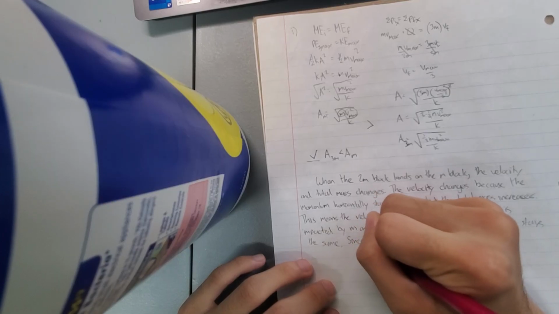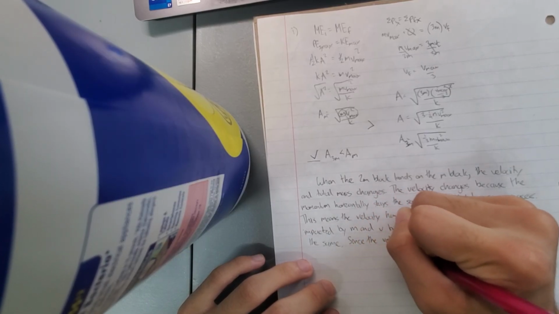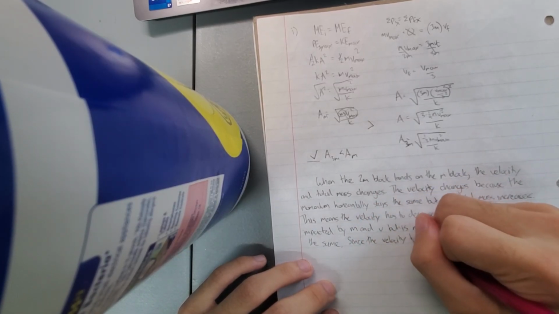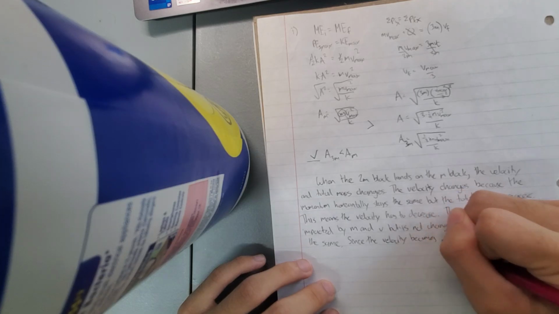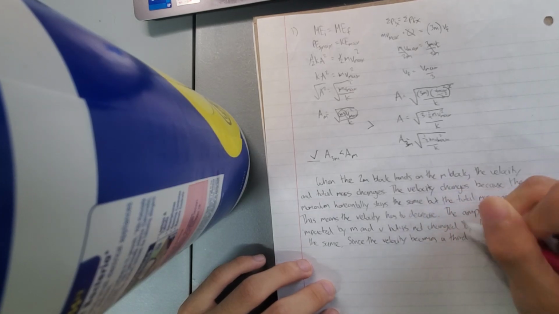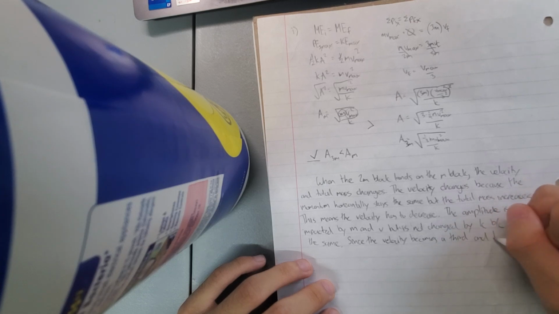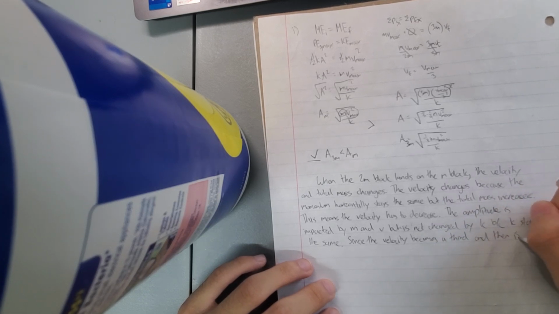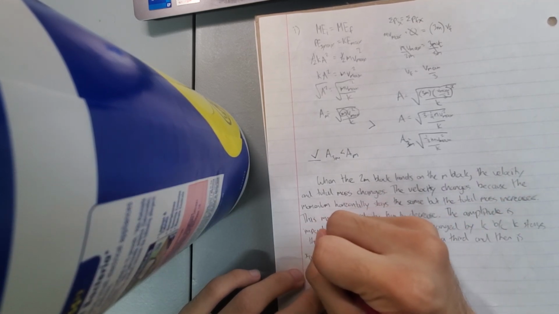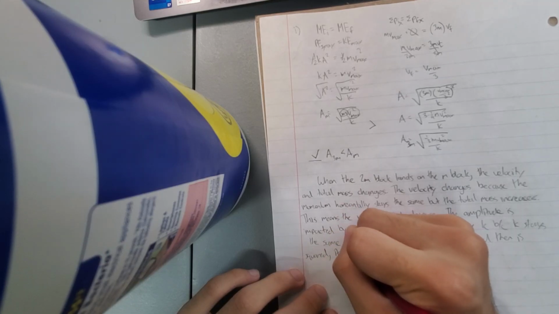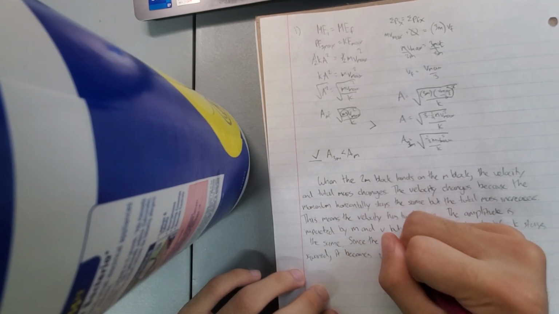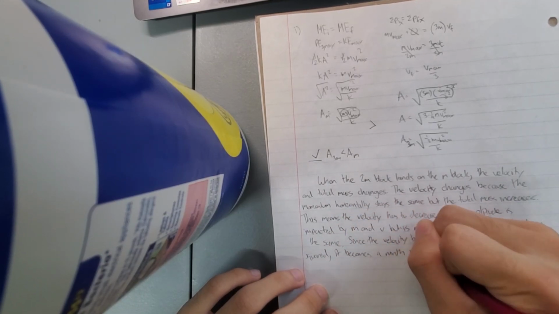Since the velocity becomes a third and then is squared, it becomes a ninth, or 1/9.